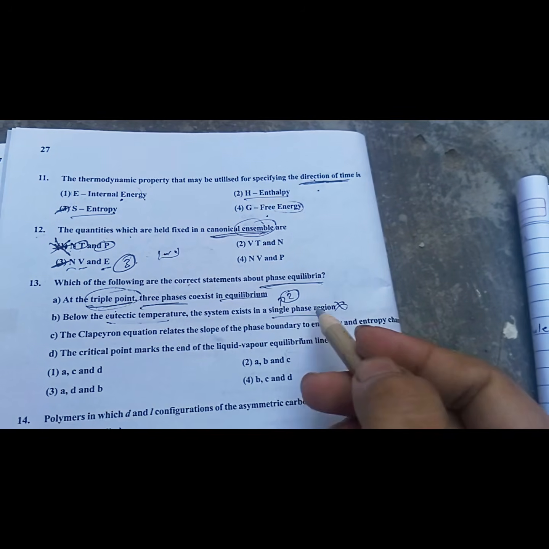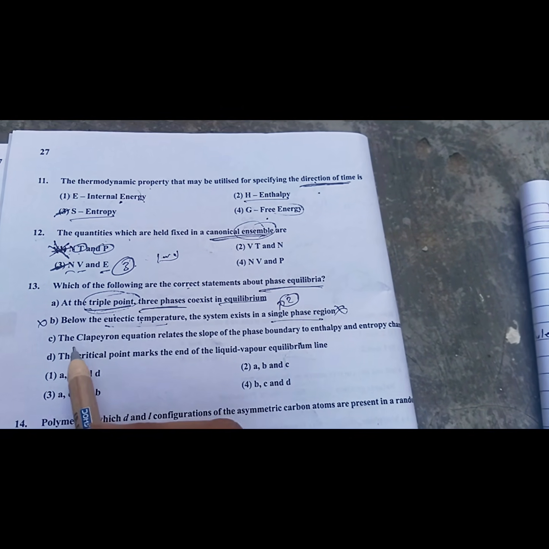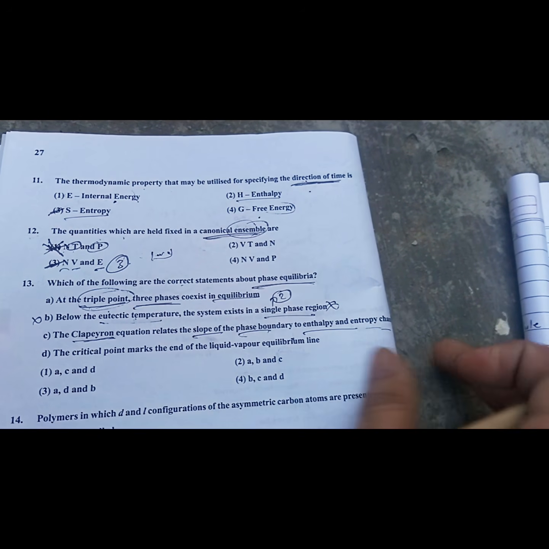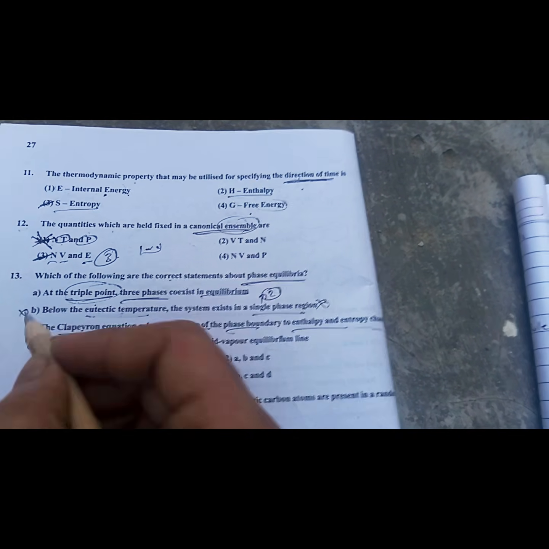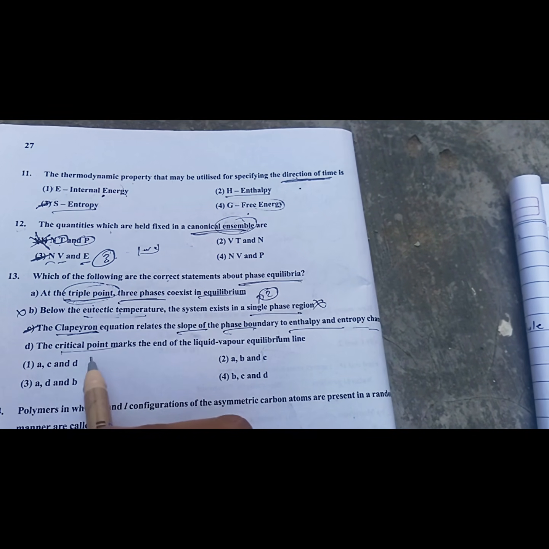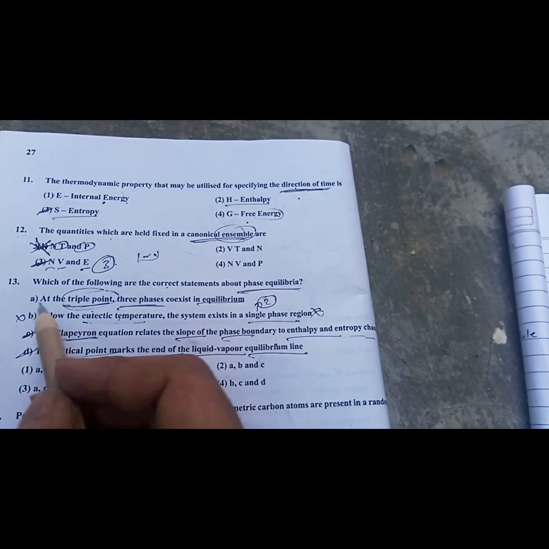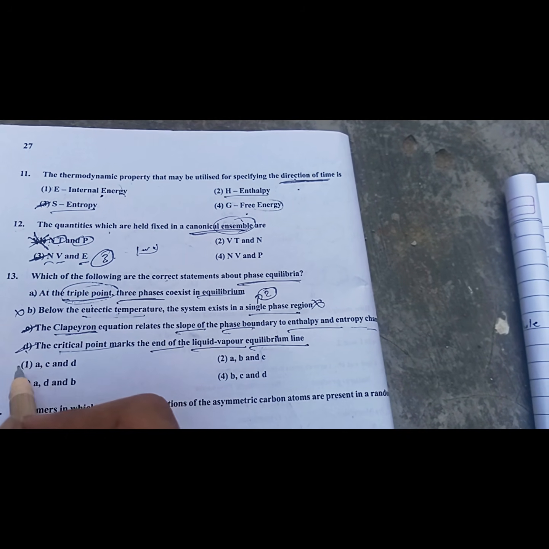So there will be 2 solids forming here. So this is wrong. And next is the Clapeyron equation, which relates the slope of the phase boundary to the enthalpy and entropy change. So it is also right, I think. And the critical point marks the end of the liquid-vapor equilibrium line. So it is right. So A, C, D will be the right answer. So the correct answer will be A, C, D here.